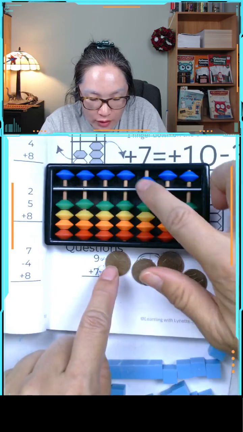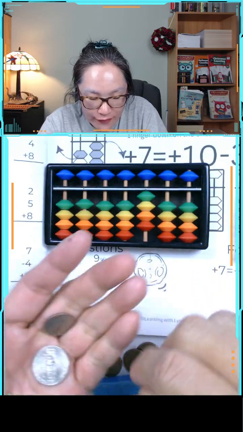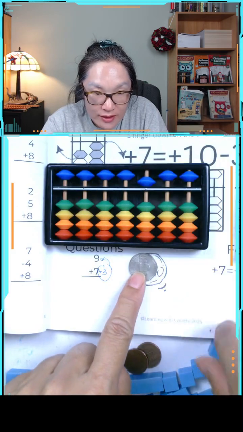So this is 4, right? That's what 4 looks like. If I want to add the 5, it will look like this. 5 is always going to be the top.